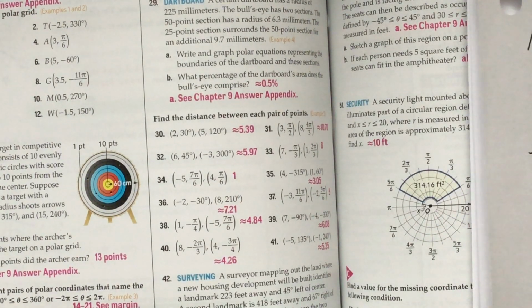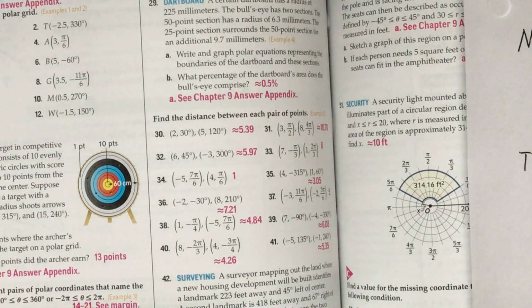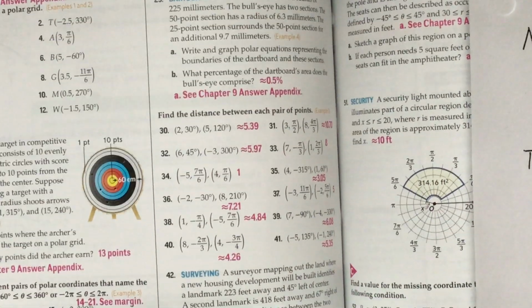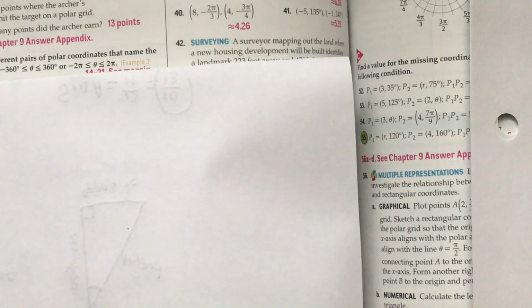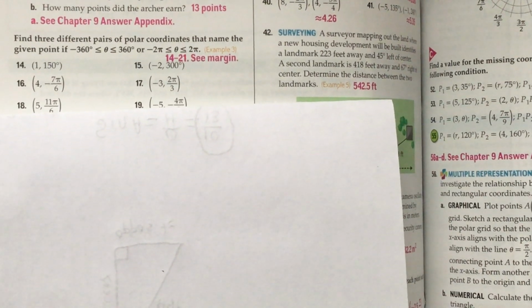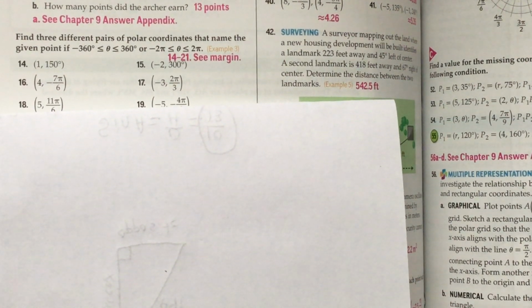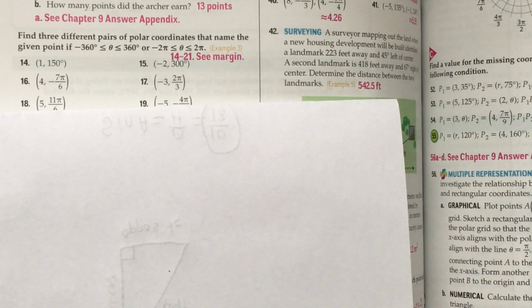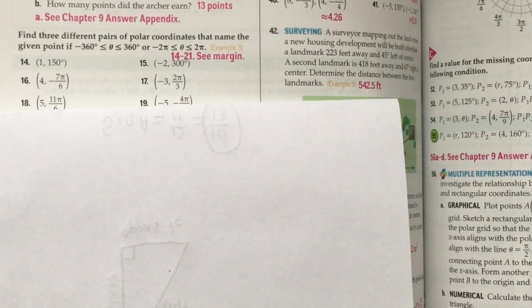All right, number 15 in the book. The instructions are: find three different pairs of polar coordinates that name the same given point.